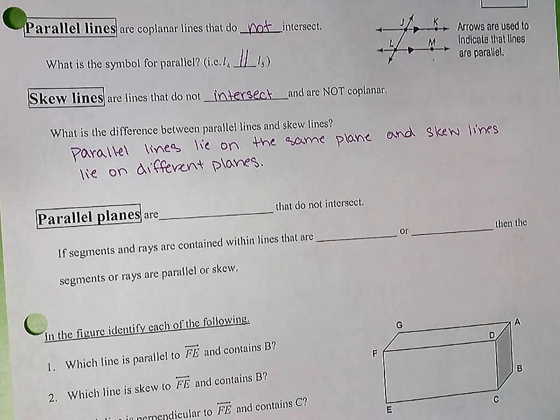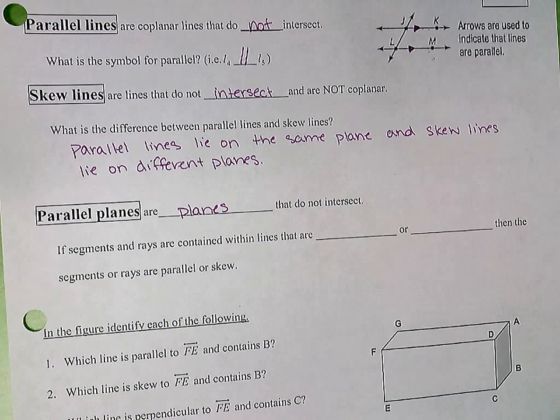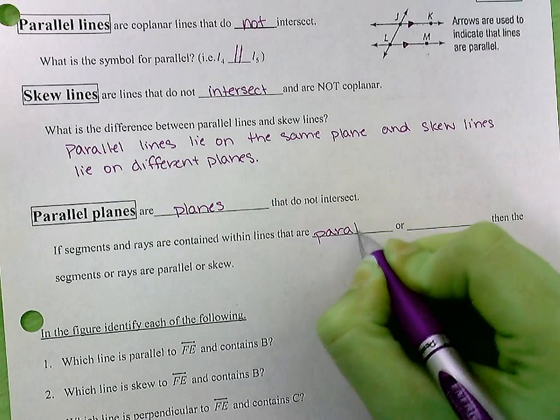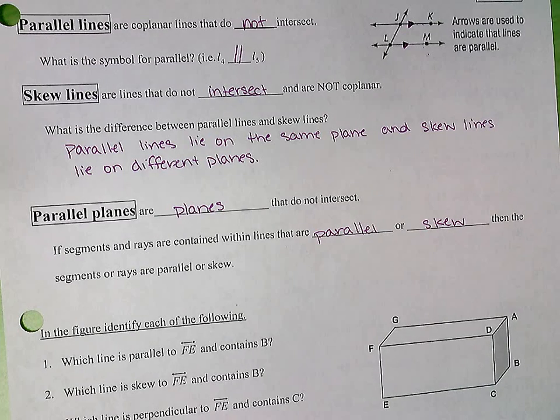All right, so just like with parallel lines, we can have parallel planes. They are planes that do not intersect. If segments and rays are contained within lines that are parallel or skew, then the segments or rays are parallel or skew.